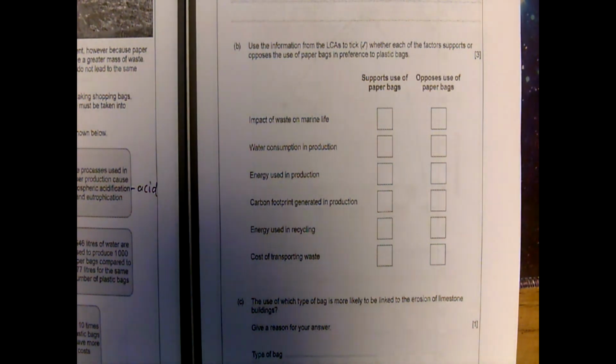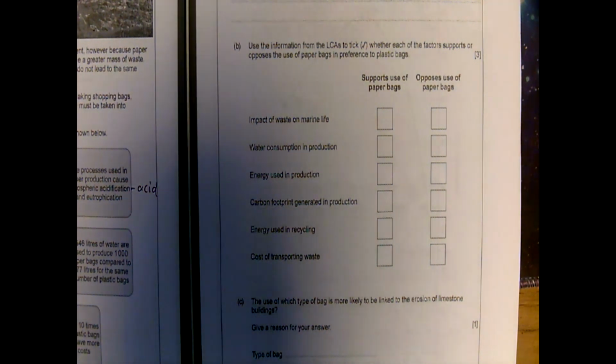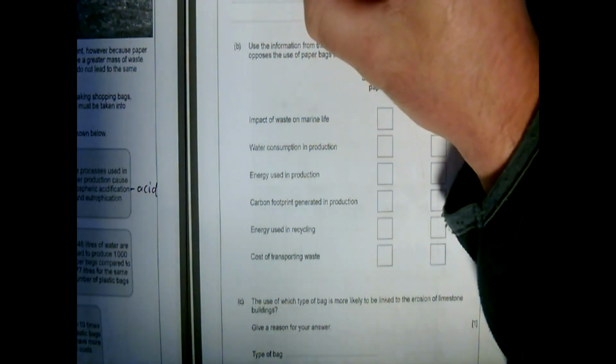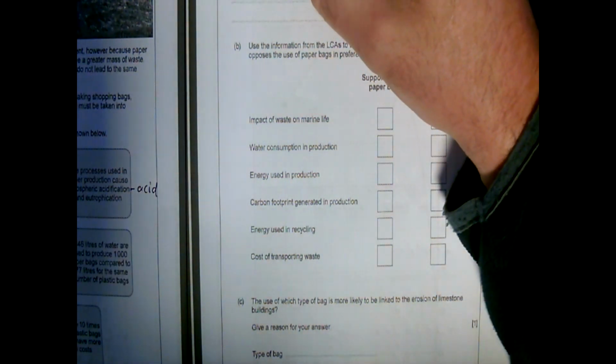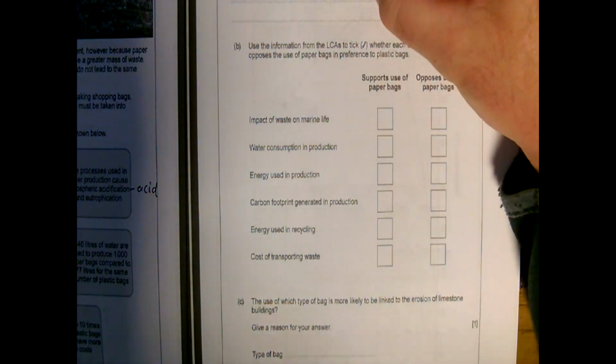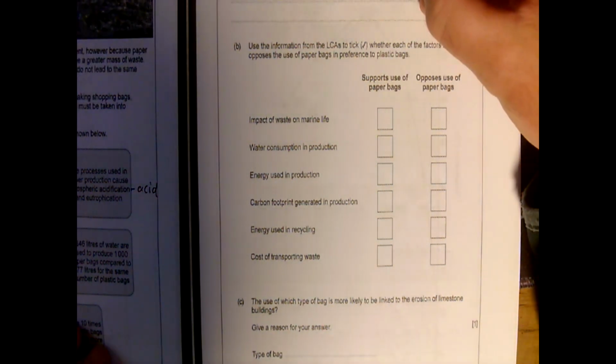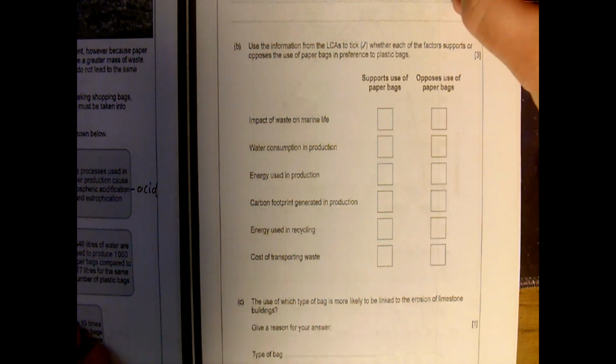We should not just be thinking about what happens to them when we throw them away. Okay, so the question: use the information in the passage to compare the mass of waste and volume of litter generated from the use of plastic bags. We need to make sure we quote the information that's available to us so that we're answering this question fully.